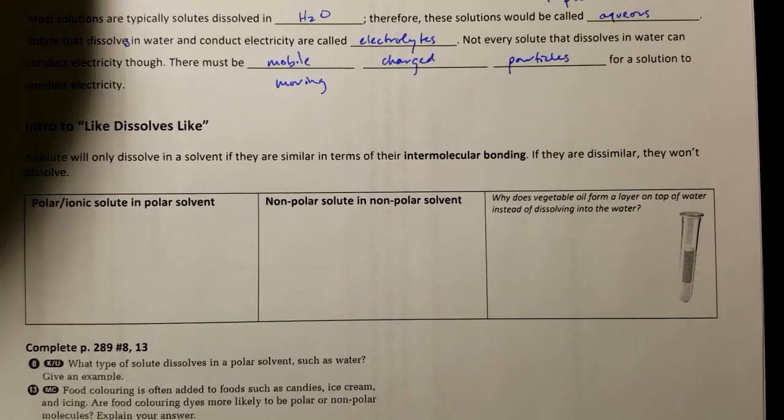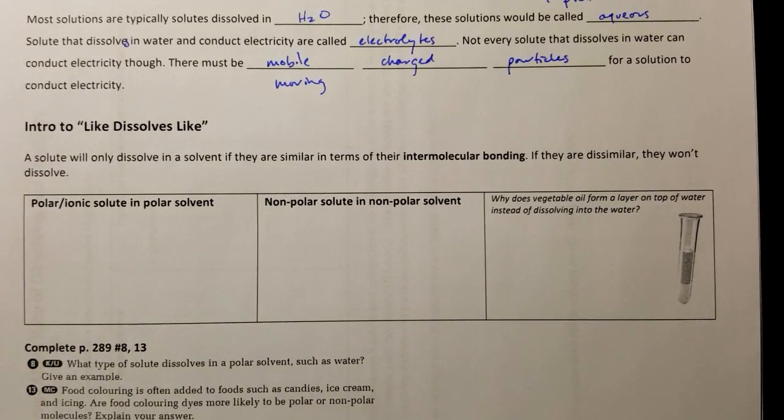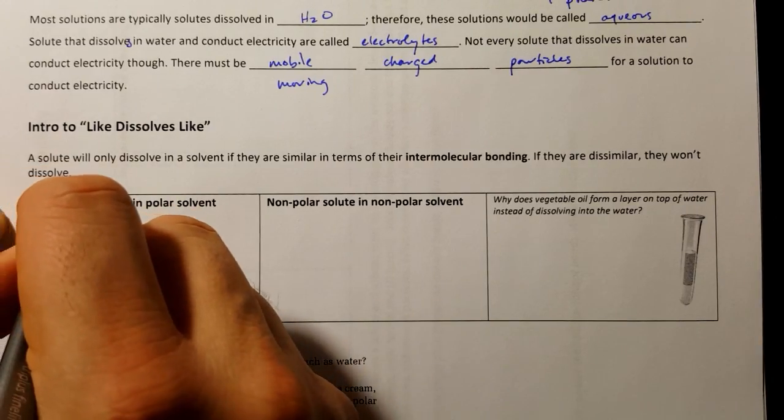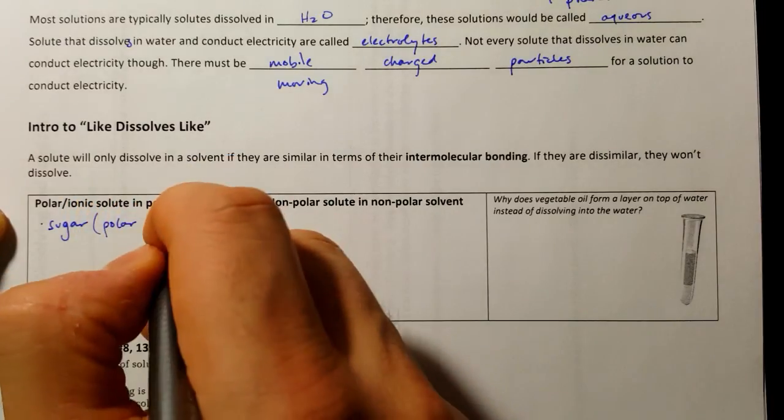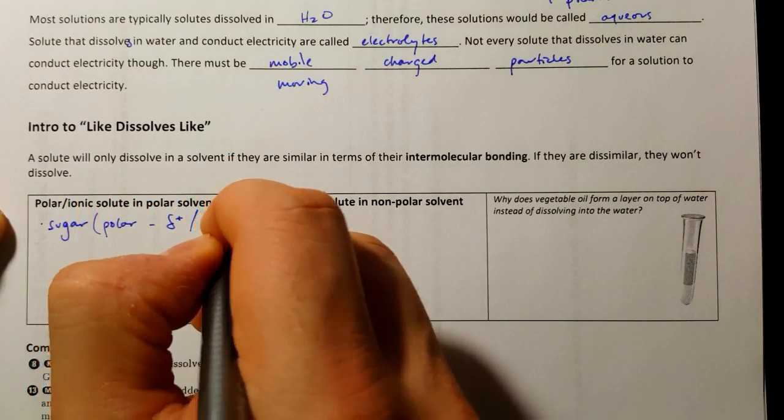All right, so we're just going to do a short intro into the solubility rule, which is like dissolves like, just a short introduction. Okay. A solute will only dissolve in a solvent if they are similar in terms of their intermolecular bonding. If they are dissimilar, they won't dissolve. Okay. So, for example, sugar, okay, that's a polar molecule, which means that it has delta positive regions and delta negative regions.